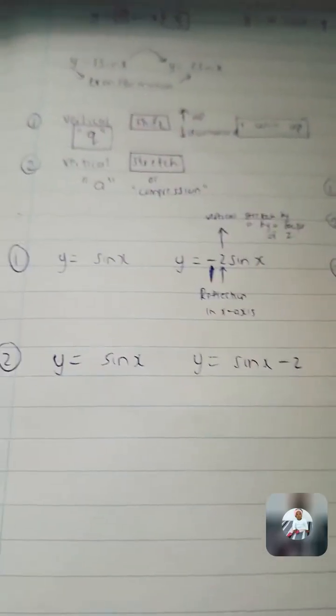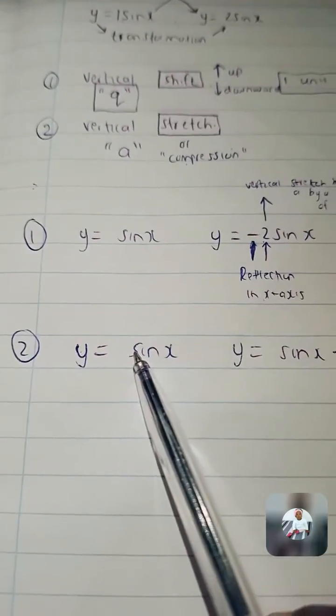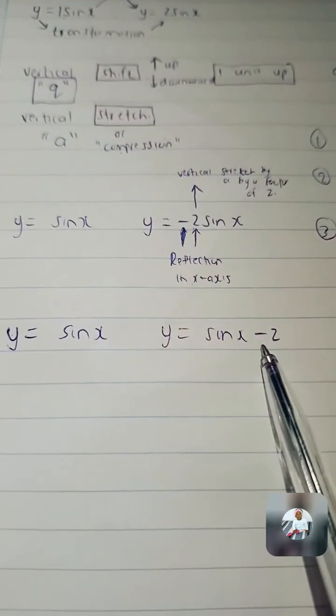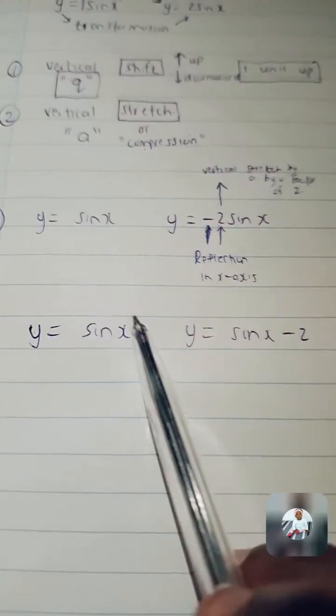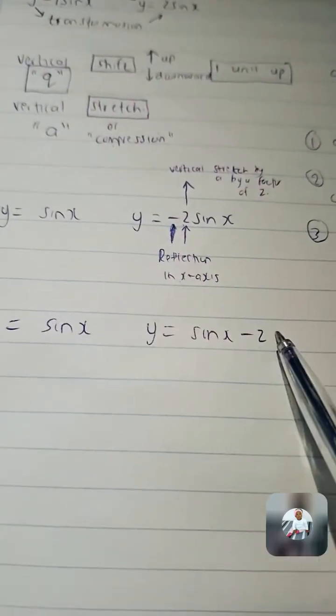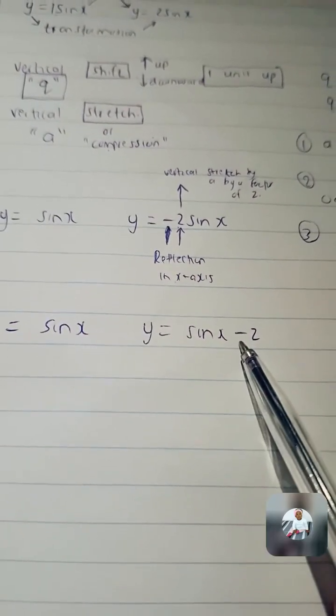Yeah, because the coefficient of sine x from the mother is 1. It's still 1. So as you said, there's a vertical shift, because here obviously we would assume plus 0, minus 0. But here you can see -2. So yes, this speaks to a vertical shift.